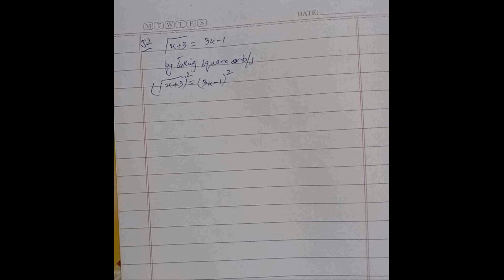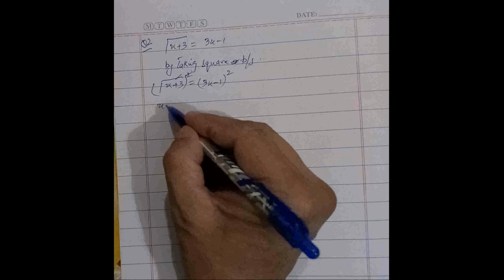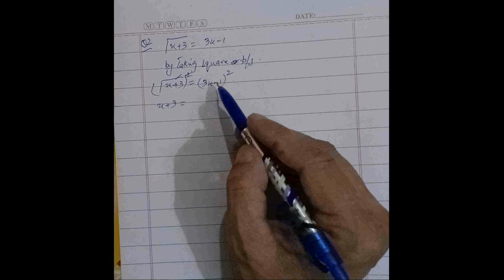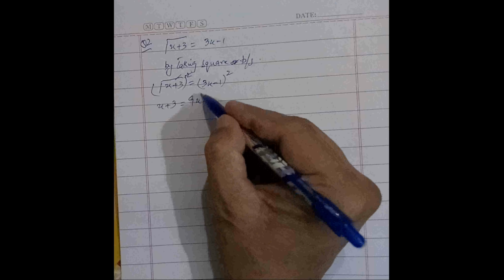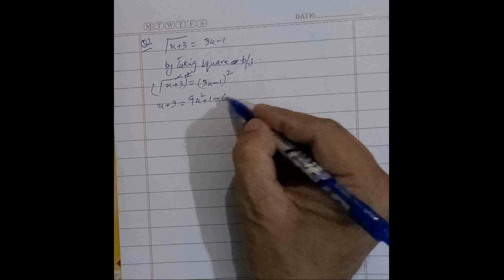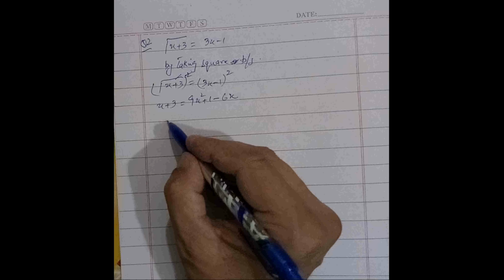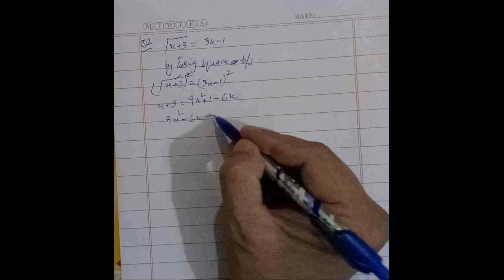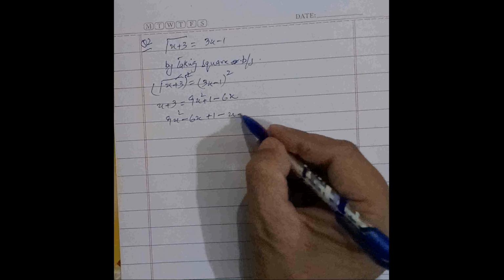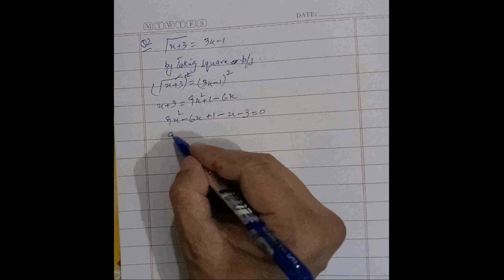Now take the square on both sides. We get the square cancelling with the square root. We get x plus 3 is equal to, and taking the square of 3x minus 1, we get 9x square plus 1 minus 6x. Now we shift x plus 3 to the other side, the right side, which is 9x square minus 6x plus 1 minus x minus 3 is equal to 0. Simplify these values.